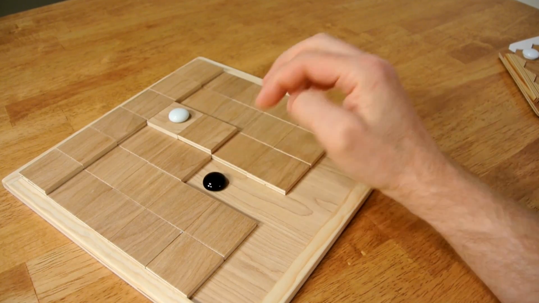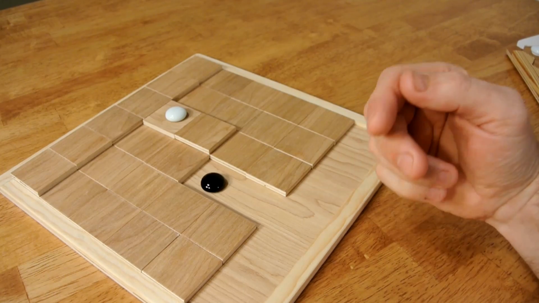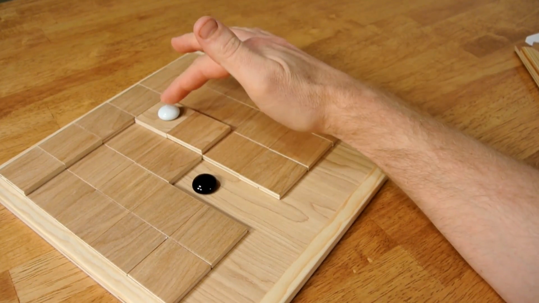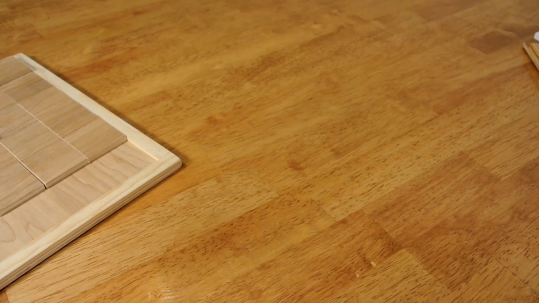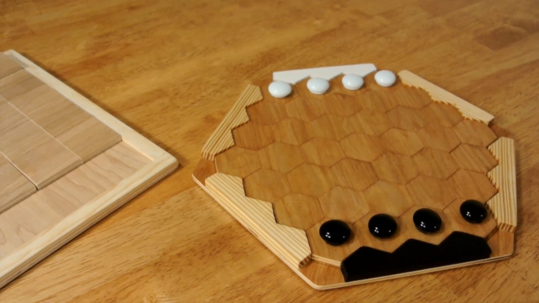I called the prototype to this game Path, and I didn't give up on it because I really liked the premise, but it turned out under scrutiny that the game lacked complexity, and whoever had first move could easily win. So I moved it into a different direction.